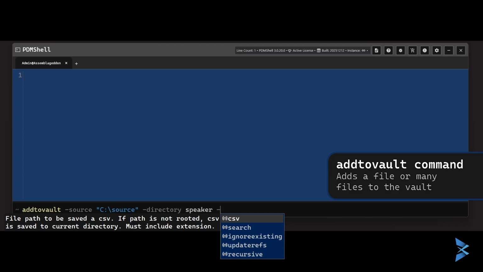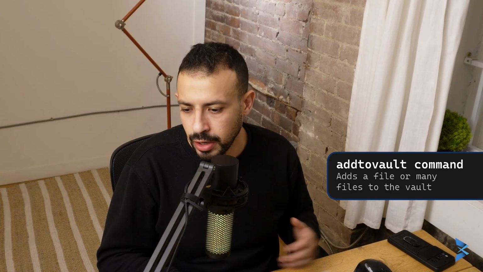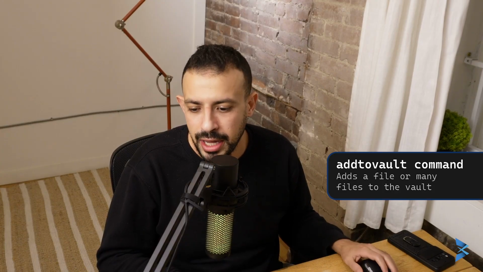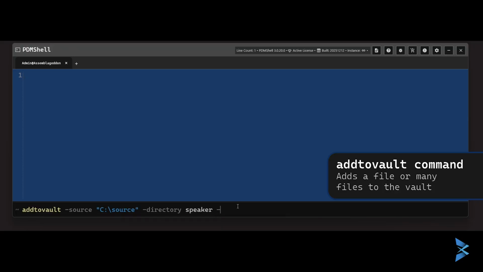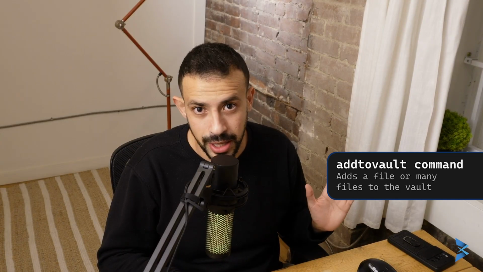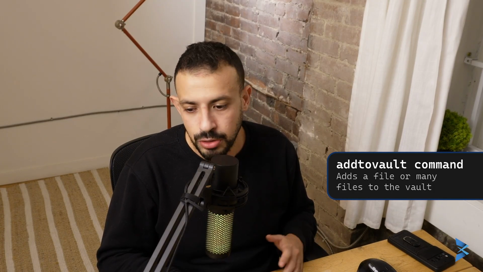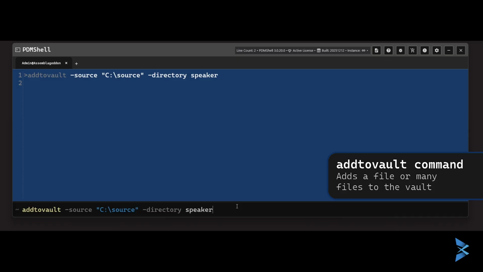CSV allows us to save the output of our add process, if I'm adding hundreds or even thousands of files, to see which ones added versus the ones that didn't. For now, I'm going to keep things pretty simple, and I'm just going to add the content of the source directory, just the top level files. We're not going to be adding the macro, and we're going to have those files be copied and added to our vault in the speaker directory. So I'll press enter, and PDMShell takes care of the rest here pretty quickly.